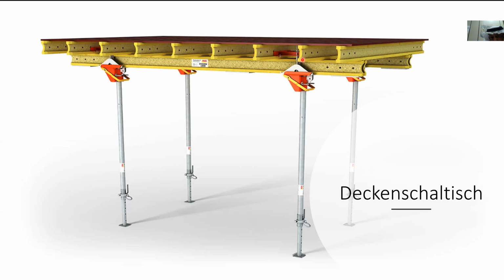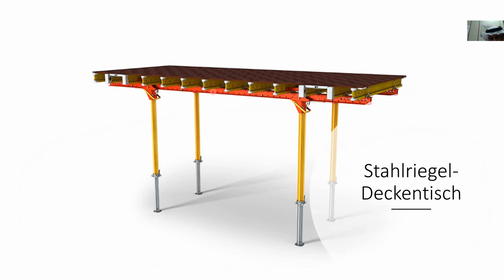You will mount it, erect it in the correct place, and for the dismounting, yes, you can use it again. You will not have to dismantle this table.